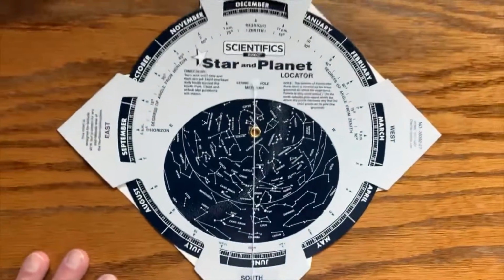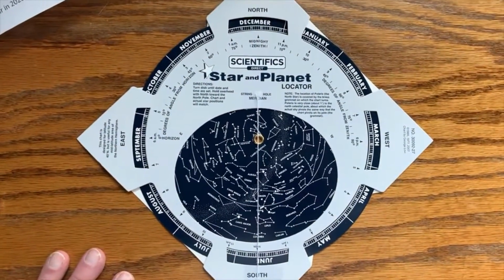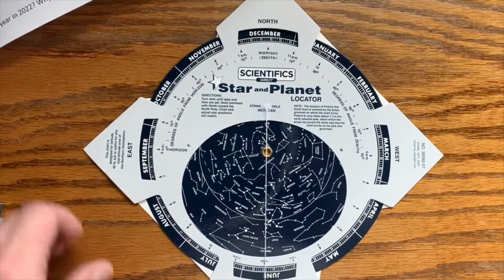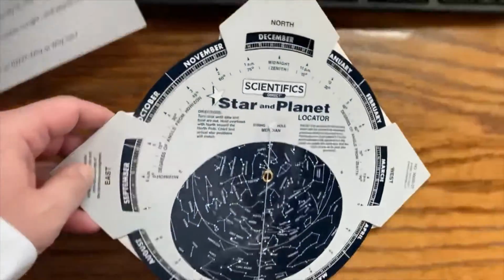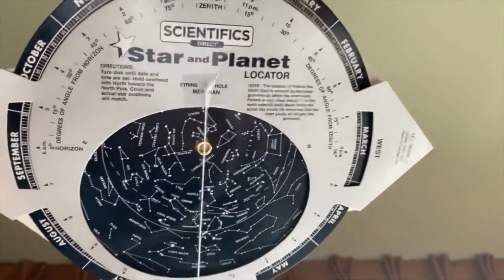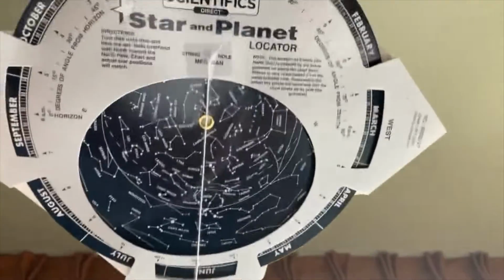Now, if you're pretty sharp, you're looking at this going, wait a minute. When I'm facing north, east is on the right and west is on the left. You're absolutely right. The way this thing is meant to be used is to flip it upside down. So now you're looking up underneath it. And now the east sky, when we're facing north.